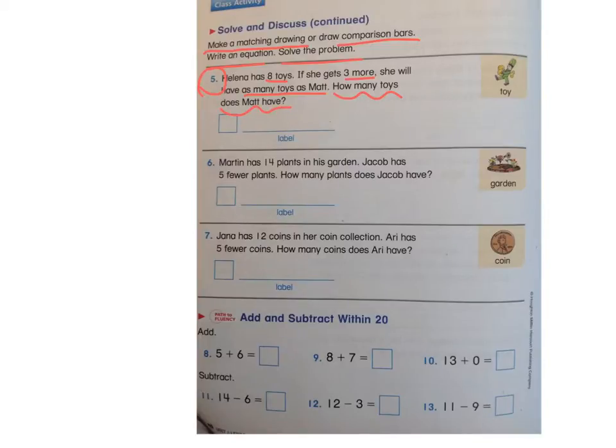So I'm going to start with Helena's 8 toys. 1, 2, 3, 4, 5, and then another group of 6, 7, 8. Now, the question says she gets 3 more toys, so we have to add 3 more to the group that she has already. I'm going to make this a little smaller. So I need to add 3 more toys. Here's 1, 2, and that's another group of 5. And then 1 more would make 3 more toys that she gets.